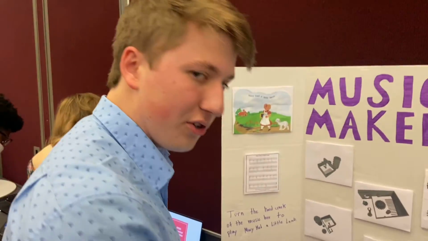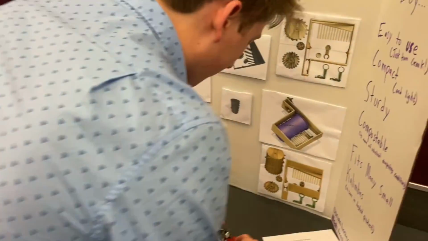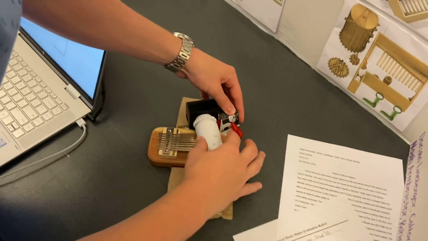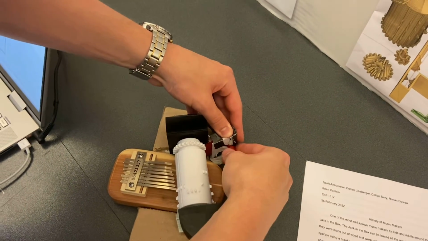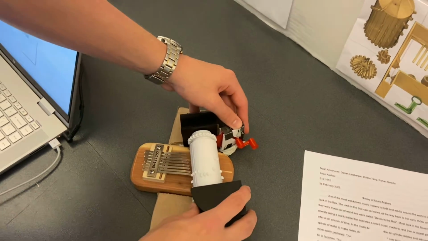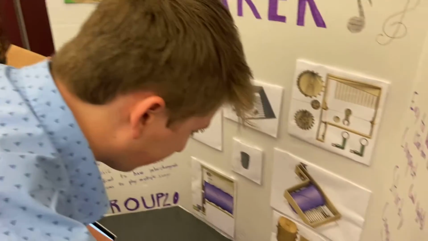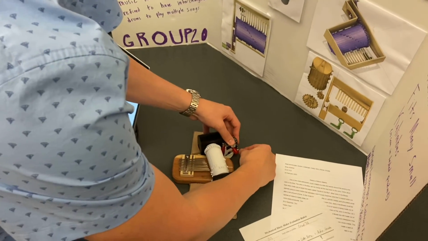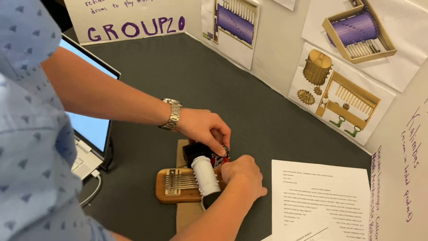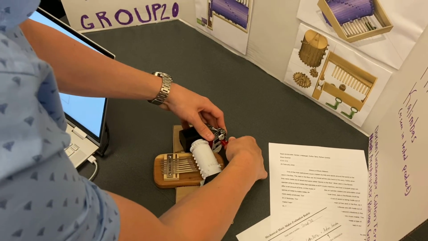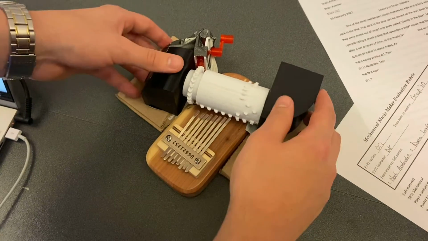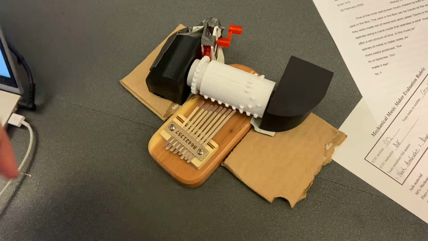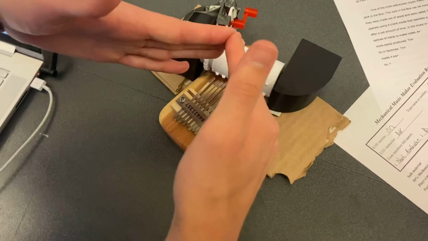Noah, I'm just going to do a little demonstration also of how it's supposed to work. So these gears here are supposed to mesh with our crank and turn the wheel. We've been having a little trouble with getting it to work though, but as you can see, it's meant to turn the drum. Oh, there we go, a little bit, yeah. Which then hits the keys on the kalimba, which we had to rearrange to get it to hit all of them because it was formerly in a V shape.